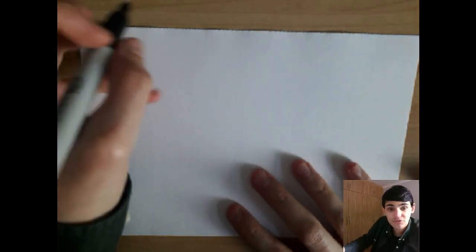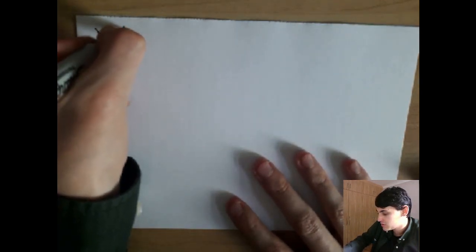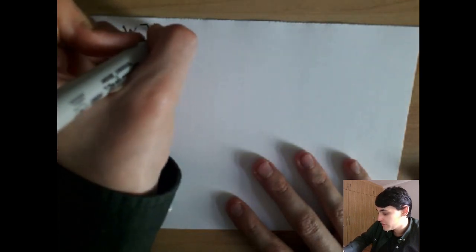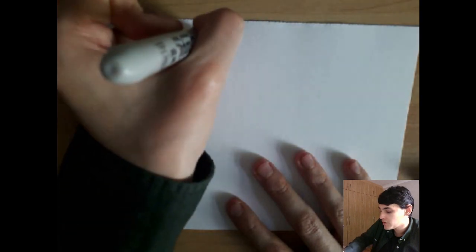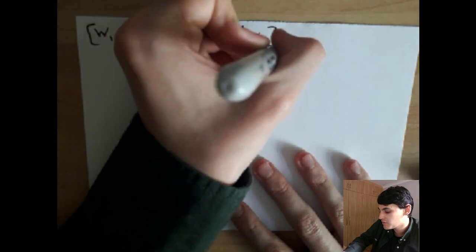One final thing is that we had that the weak order had this property: W1 W2 in the right weak order, this interval is equal to the identity up to W1 inverse W2.